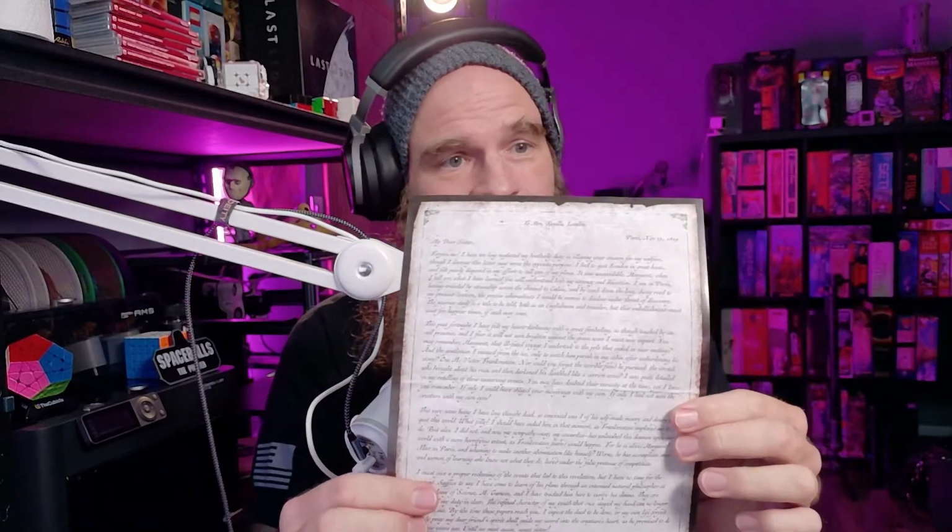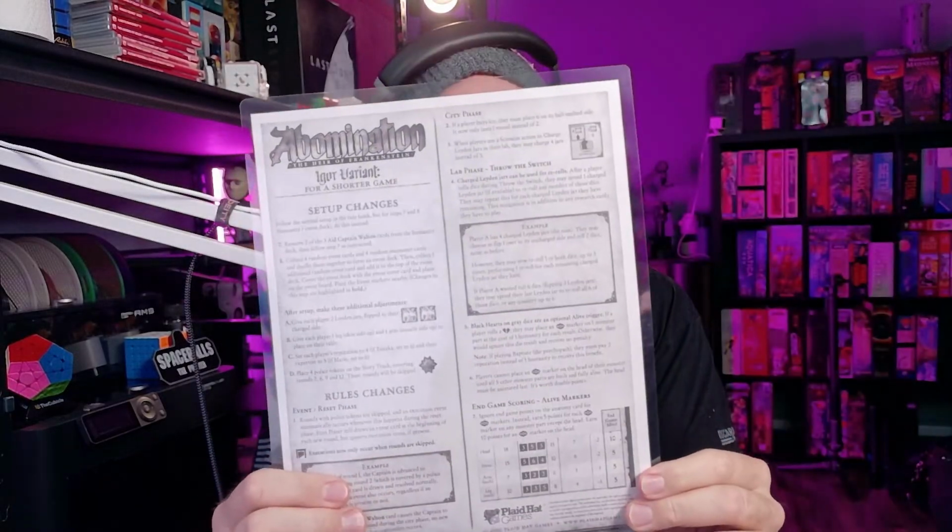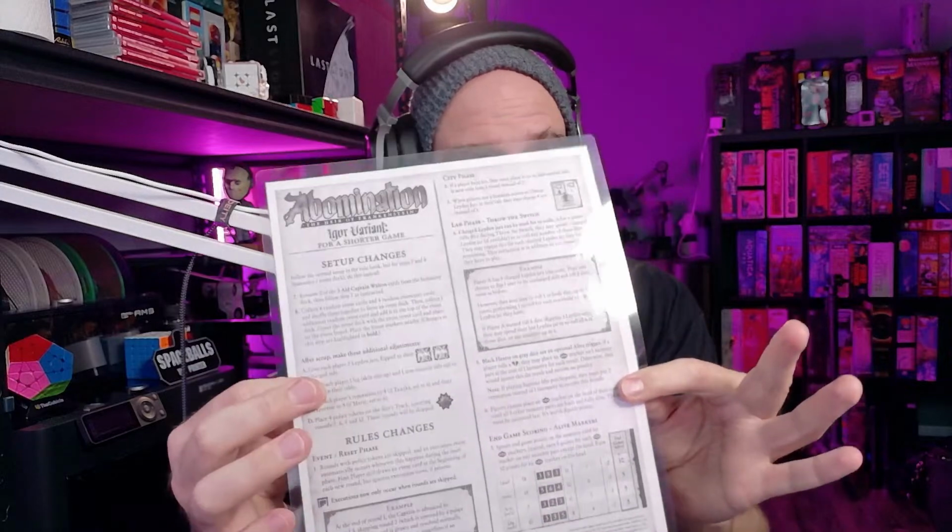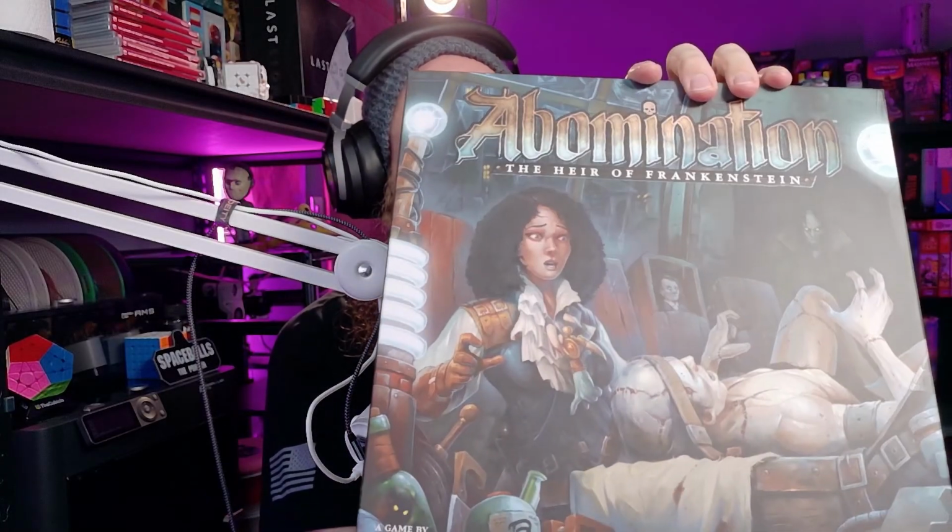But this game, love the theme, love the whole thing, very thematic. And so I printed, oh, this isn't the right thing. I printed these rules, and these rules make the game go faster. The game actually doesn't play very well otherwise. I'll show you the art. That's pretty cool. Yeah, that's really cool art. So there's some fan-made rules to make the game play faster.